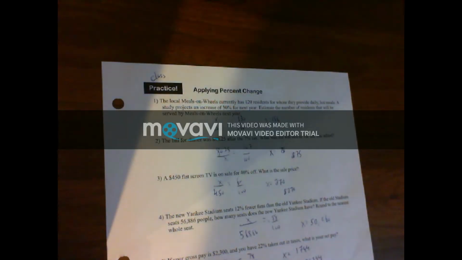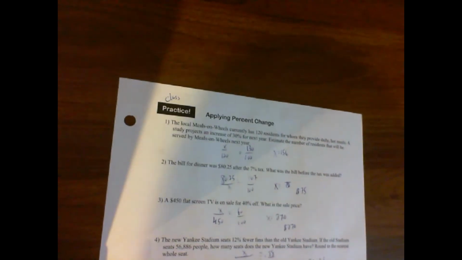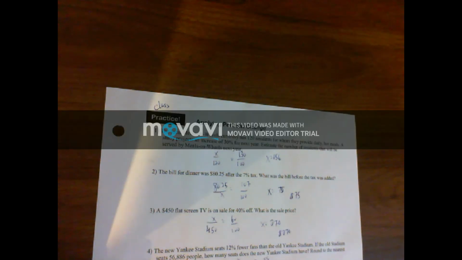So the last page in this section is just a practice page, page 87, and just applying percent change. So I'm not going to go through these. I just wanted to show you kind of what the answers would be. So I'm just going to move my paper up slowly so you can practice these and check to make sure that they are correct. Obviously, you can always check out the Google Slides as well, though.